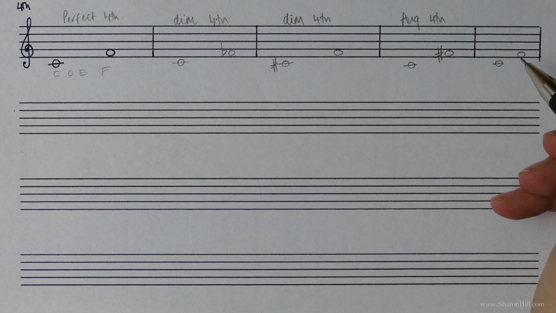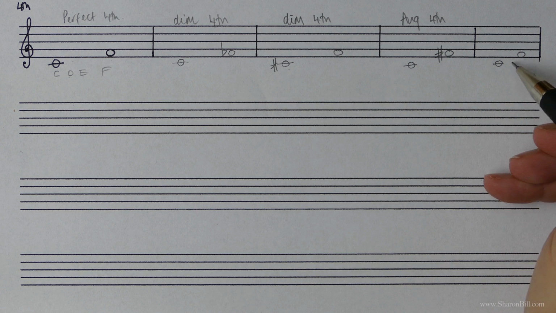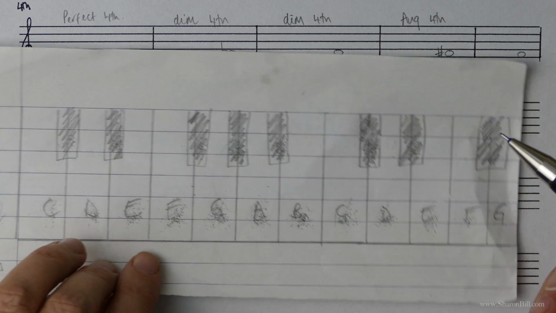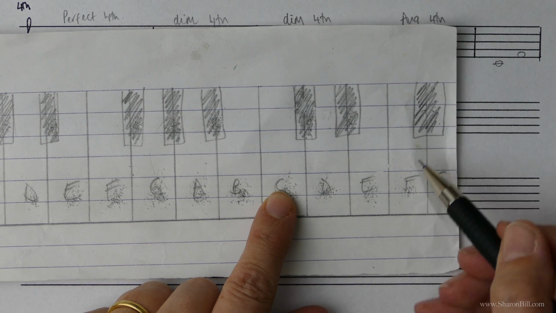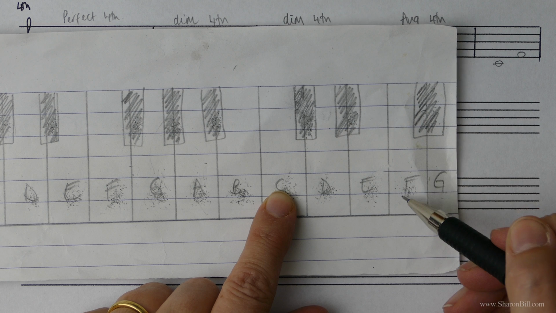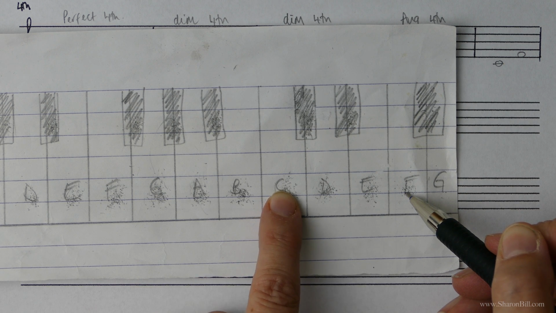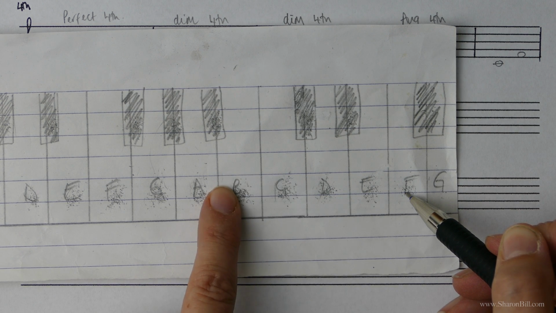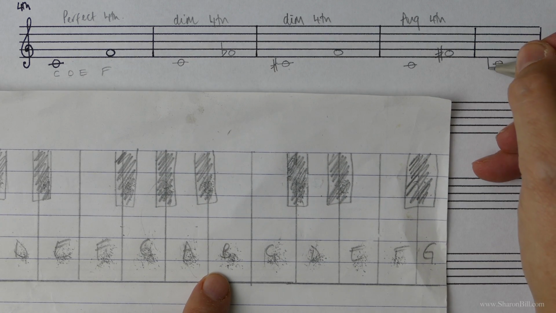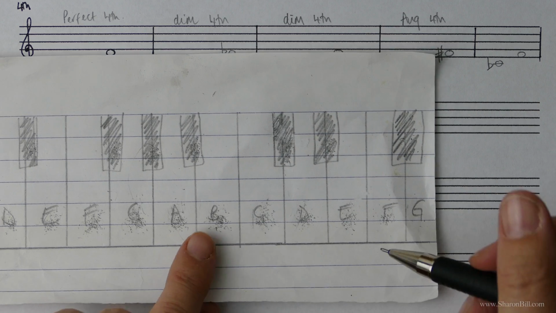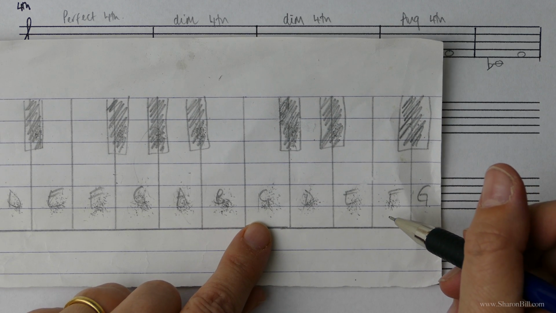And then again we can do that by stretching the interval another way. And so instead of C to F sharp to augment it, we augment it by lowering that bottom note, C to C flat, so C flat to F. Now don't be confused by changing it enharmonically.